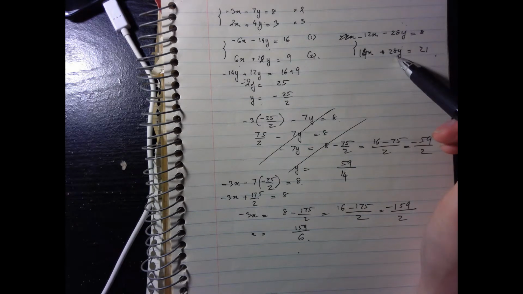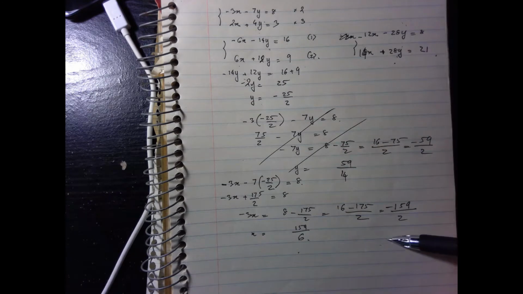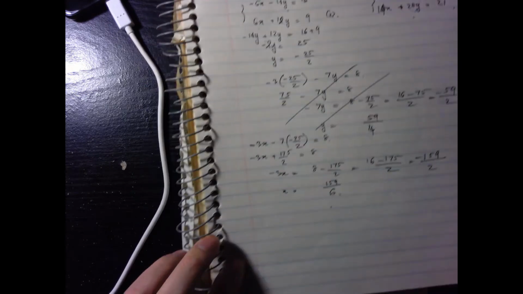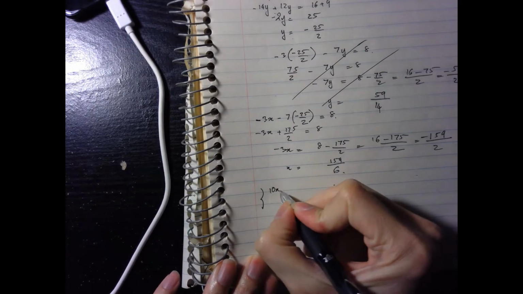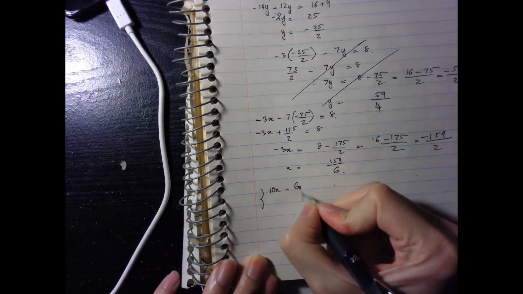Okay, one more example about the elimination method. Something interesting. How about like this? 10x minus 6y equal to negative 5x plus 3y equal 4.